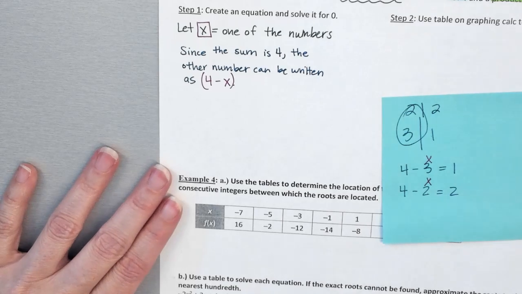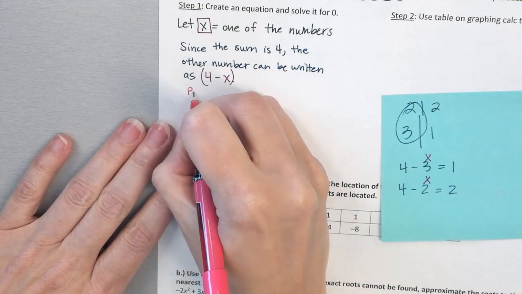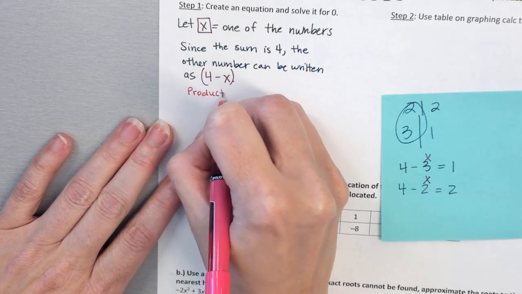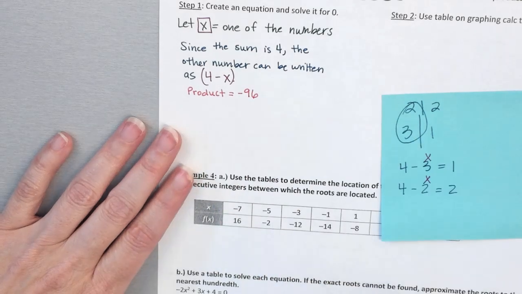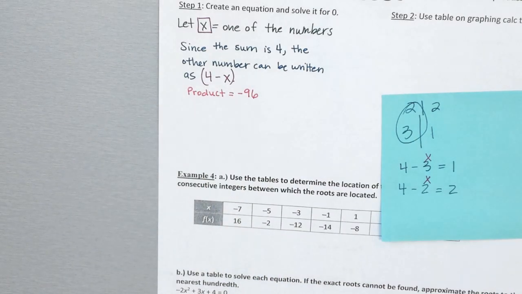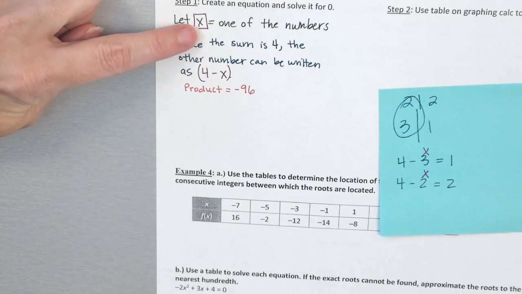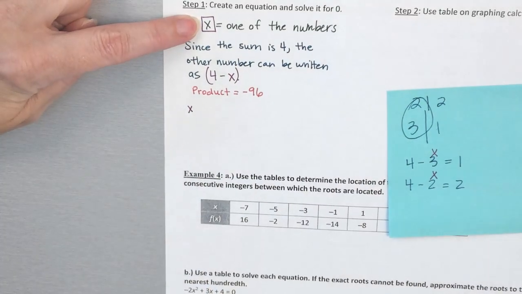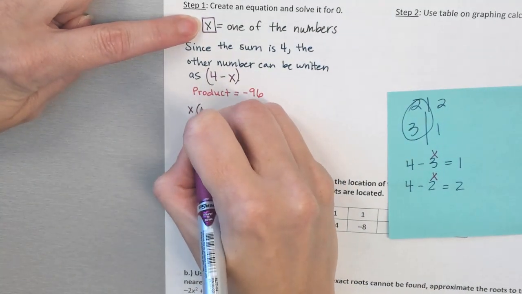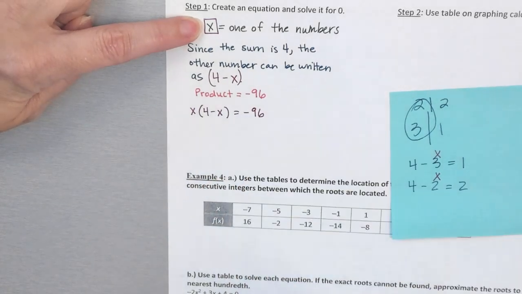So what we also know is that the product is negative 96. Okay, so the product is equal to negative 96. Okay, so now we have the two values for the numbers. You have x, and product means that you're multiplying, so we just do x times 4 minus x is equal to negative 96.